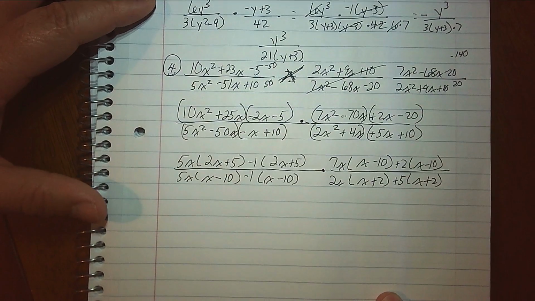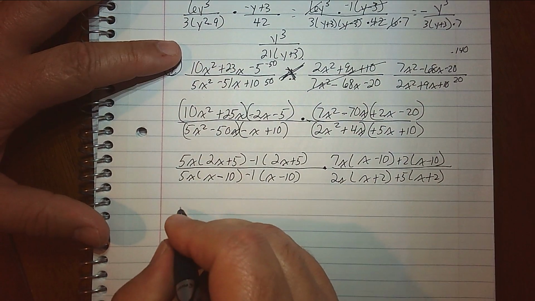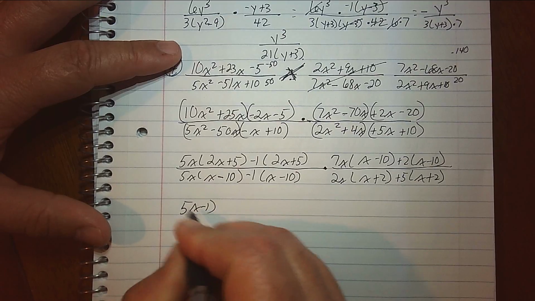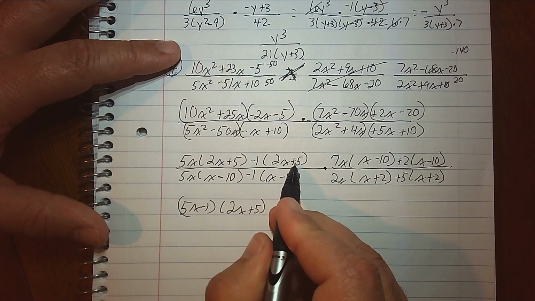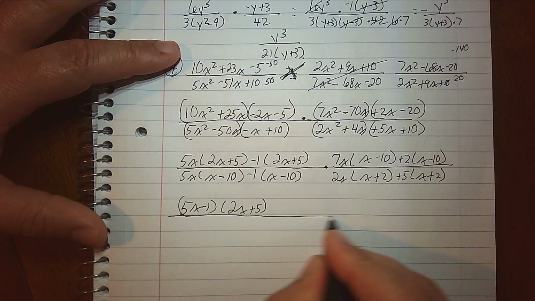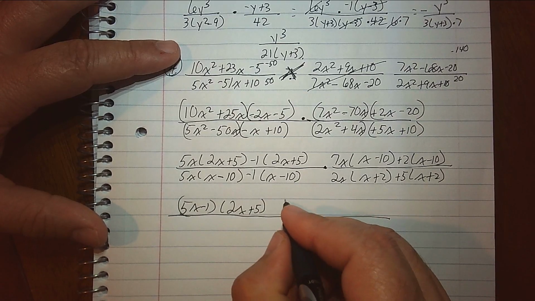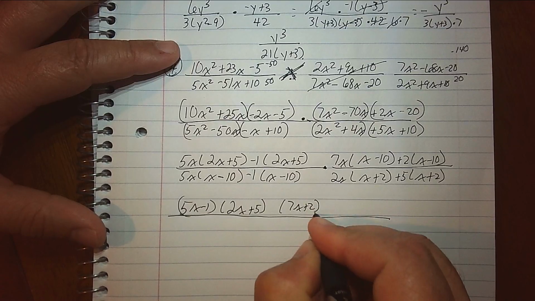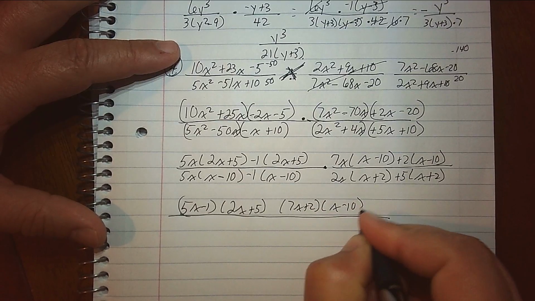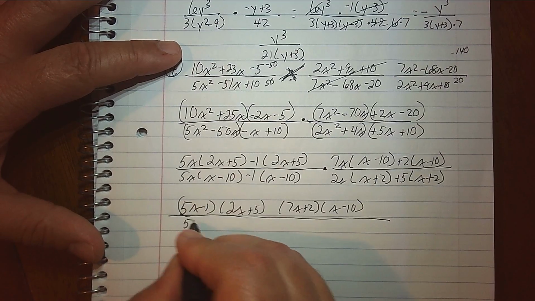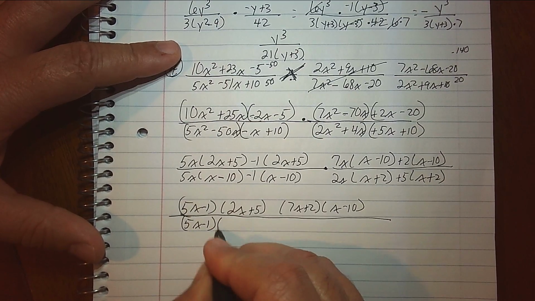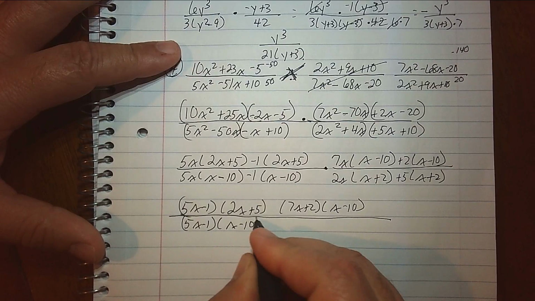So let's combine everything down. We've got 5x minus 1 and 2x plus 5 for our first factors. We'll just do the top line first. And I've got 7x plus 2 times x minus 10 for the second set. In my bottom, I've got 5x minus 1 times x minus 10.